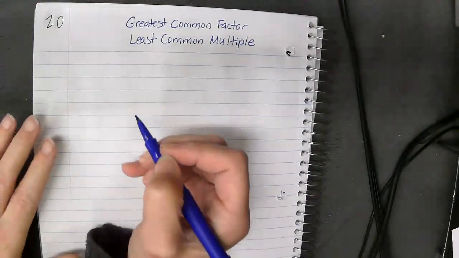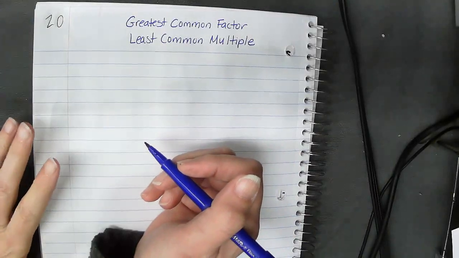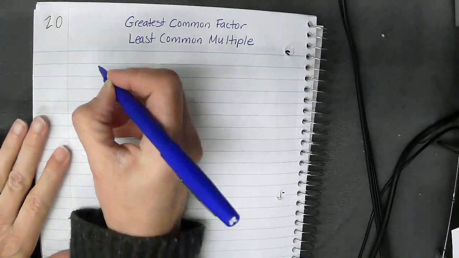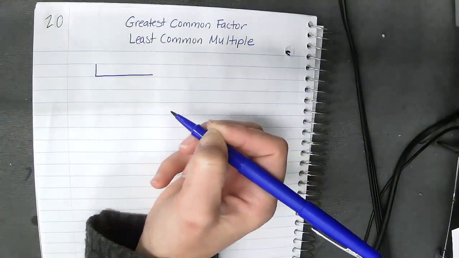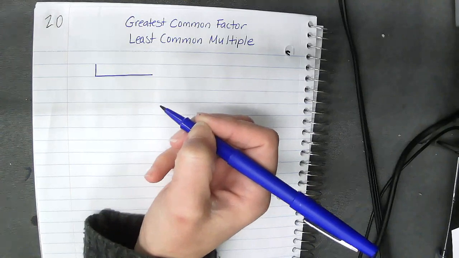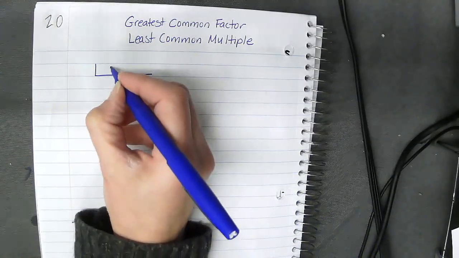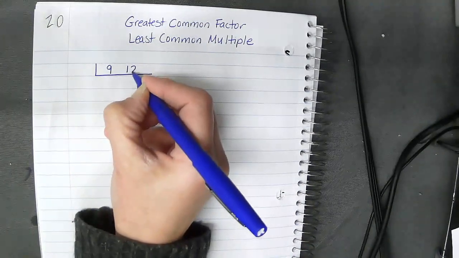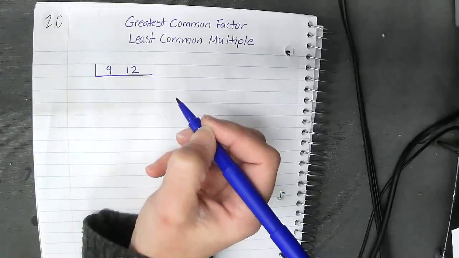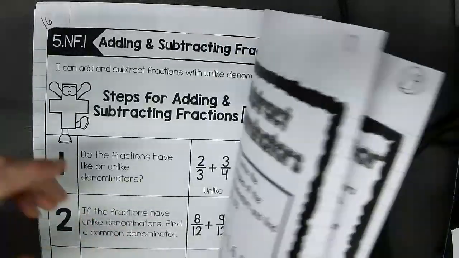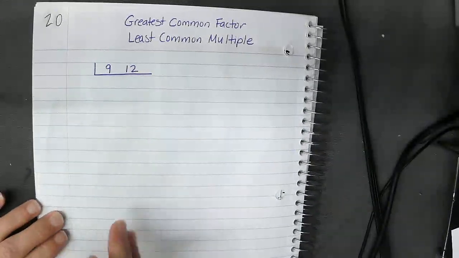So what you're going to do is you're going to kind of make an upside down division problem. All right, so I'm going to draw a box that looks like this, and I'm going to put the 2 numbers that we used earlier inside. So we used a 9 and a 12 first. All right, so we already know that the GCF is 3 because we did this over here. But I'm going to show you how much simpler this is.